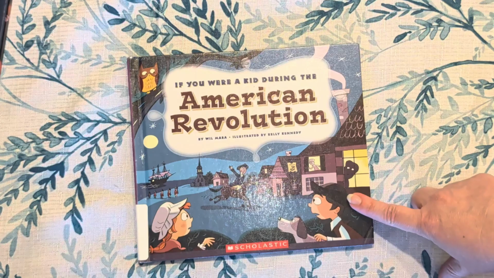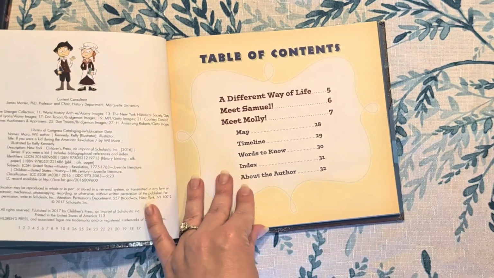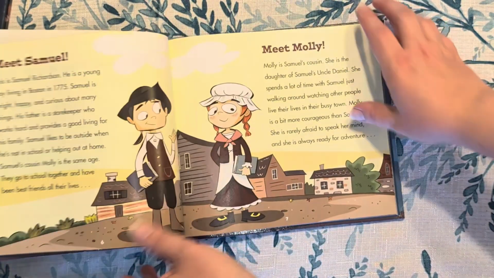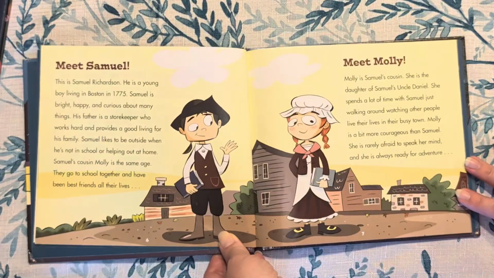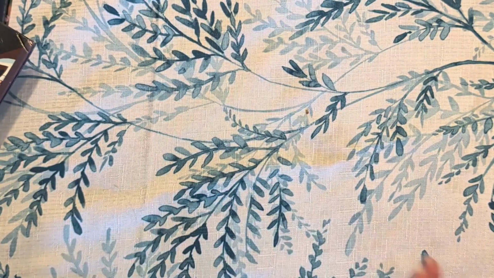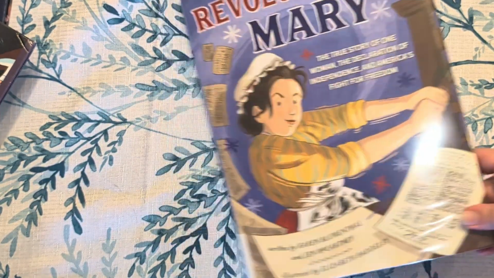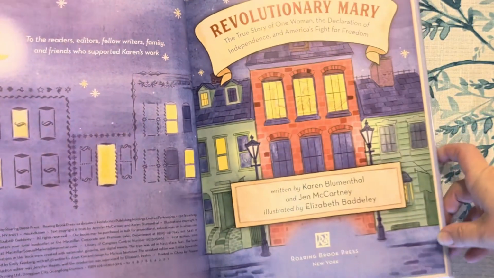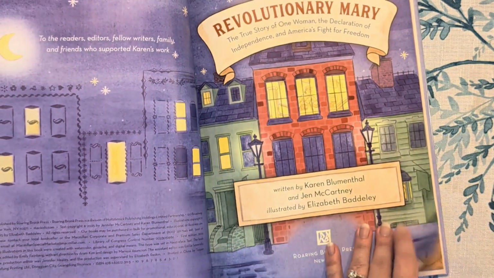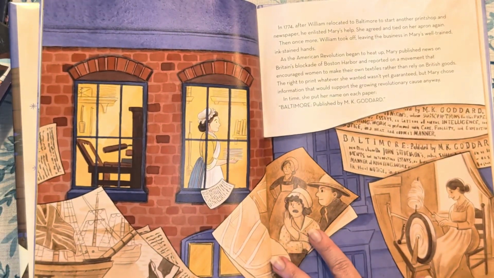A Scholastic book, If You Were a Kid During the American Revolution. This one's a lot shorter, but this is the table of contents. So this could also be one if you just want to give it to your child to read. There's about what is included inside there. And then Revolutionary Mary. This one does not have a table of contents, but you can see this is about the amount of writing, and there's also a lot of pictures in here, so a great picture book for the American Revolution time frame.